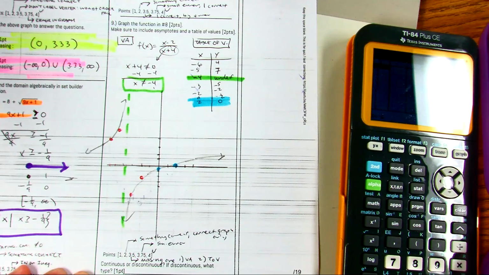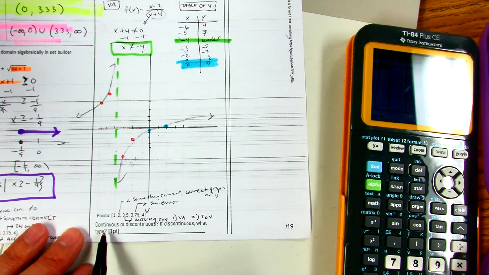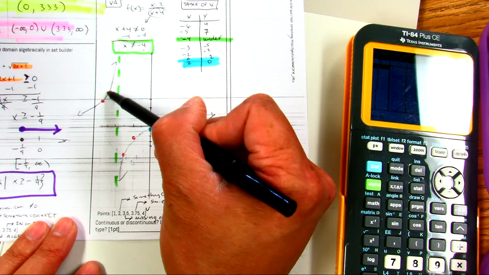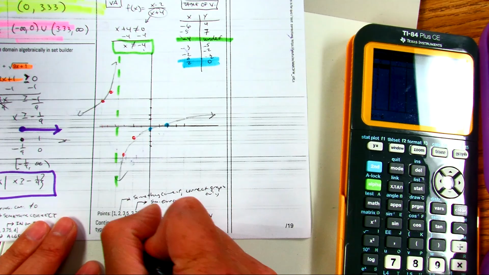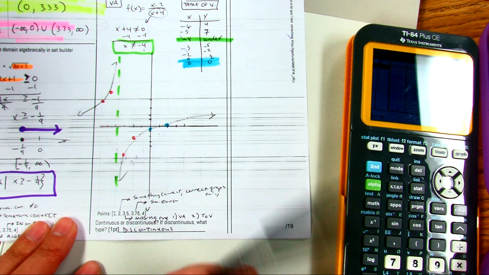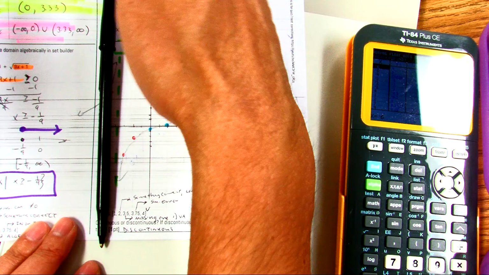And then don't forget that last question, continuous or discontinuous. It is discontinuous because I have to pick up my pen here to come down here. What kind of discontinuity? It is infinite, because you can never pass that line.